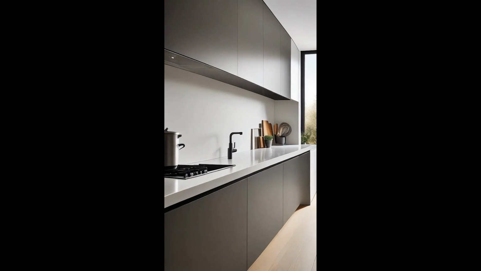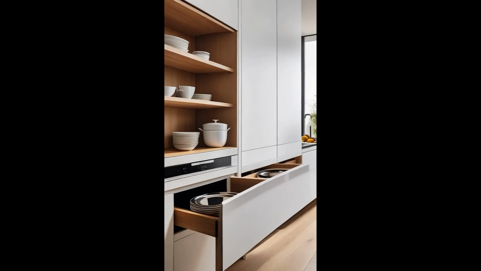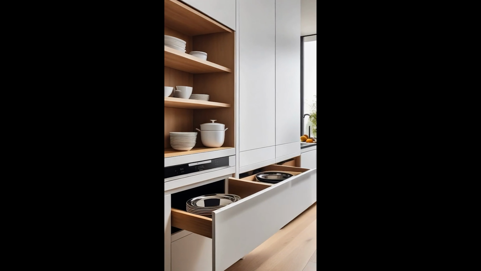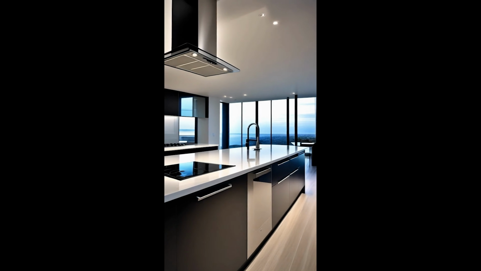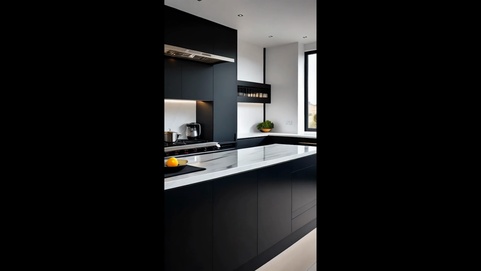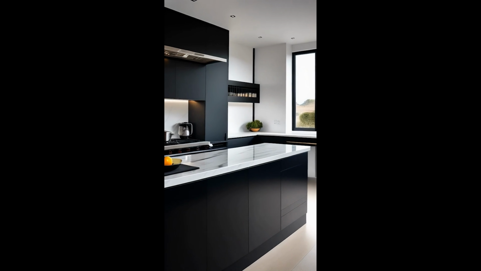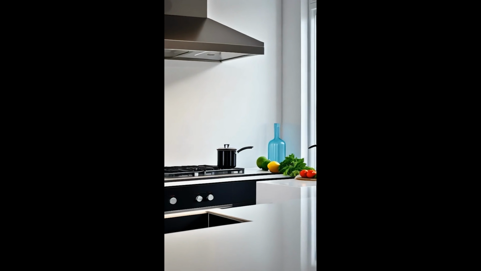Minimalist kitchens thrive on simplicity, so keep countertops clutter-free and use hidden storage solutions to maintain a serene environment. This minimalist approach not only enhances your cooking experience, but also reflects modern design principles, creating a stylish and functional space.